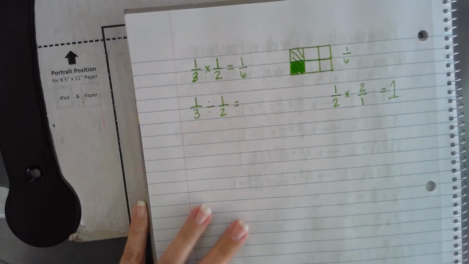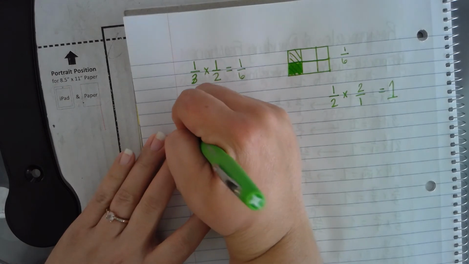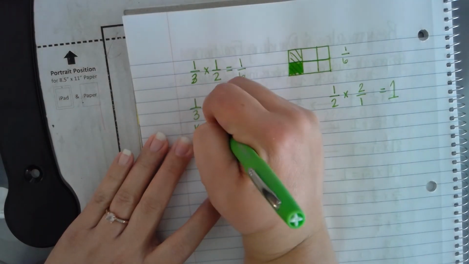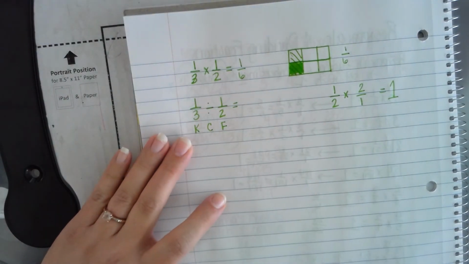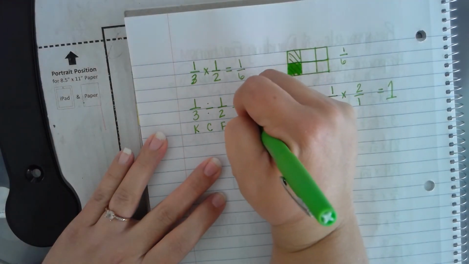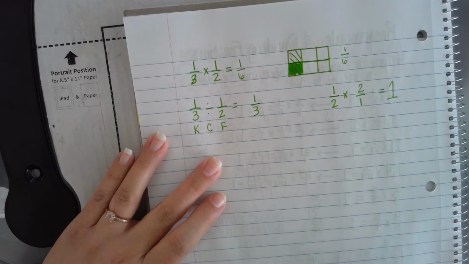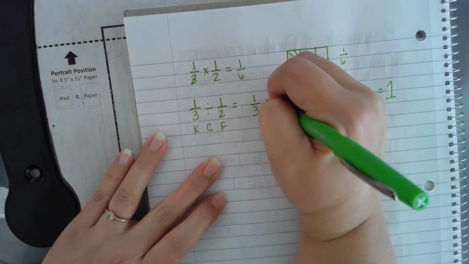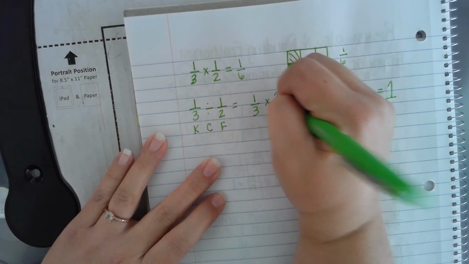So follow me for a second. Do you remember in 5th grade when we would tell you to do keep, change, flip? Kentucky Fried Chicken. You were keeping the fraction and using the reciprocal.